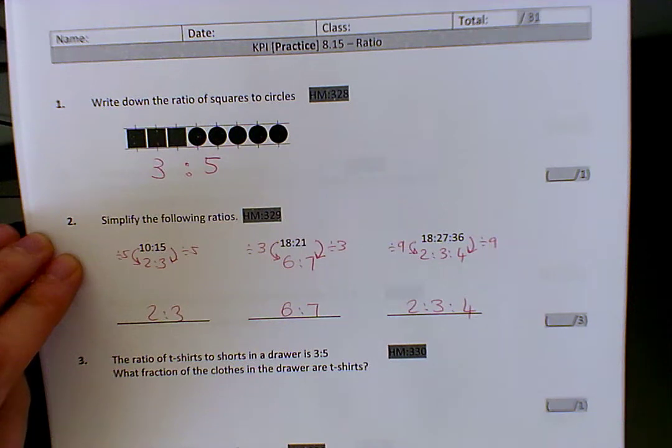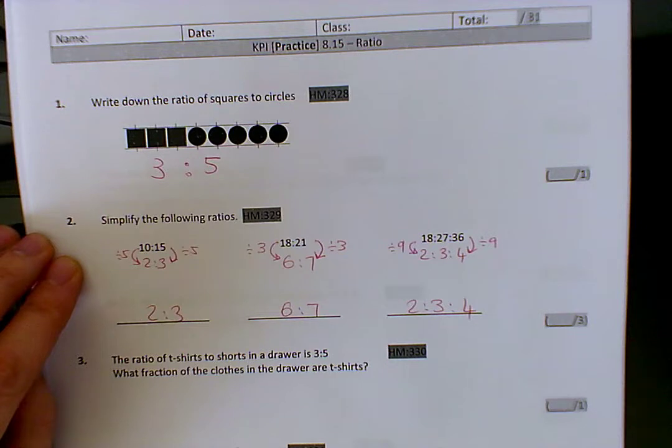Good afternoon, Year 8. You should have by now completed your Connect Grid for today and worked through your practice KPI test. This practice KPI test on ratio, I think this KPI is fairly tricky. That's why we are going to go through quite a lot of it now.